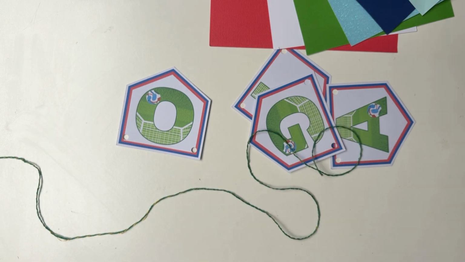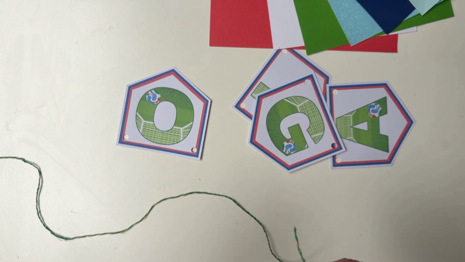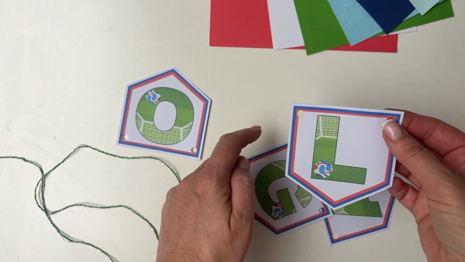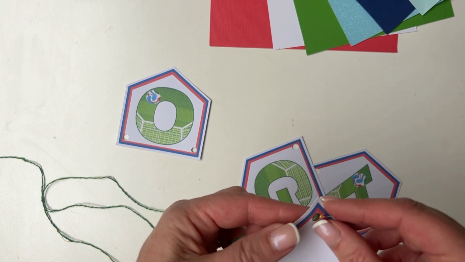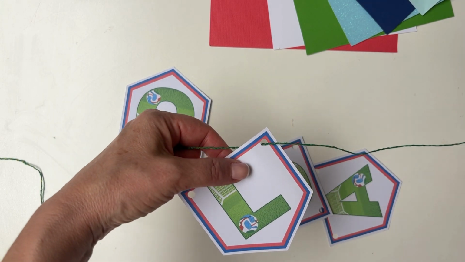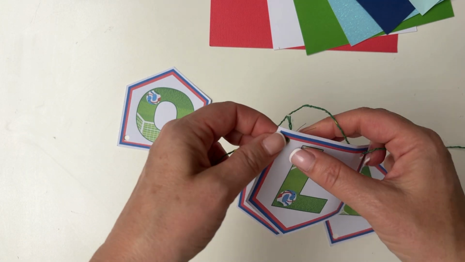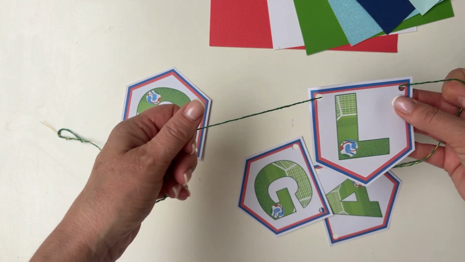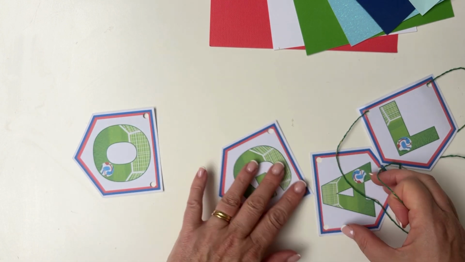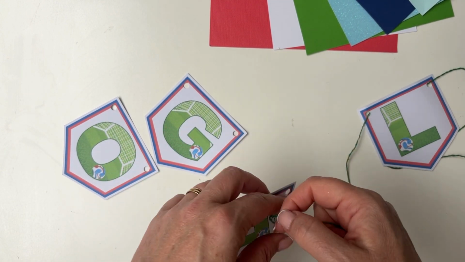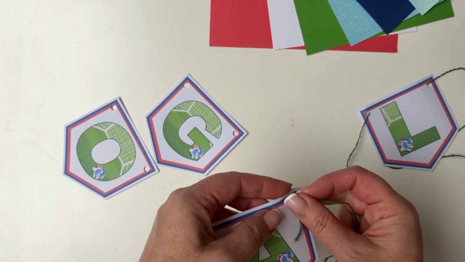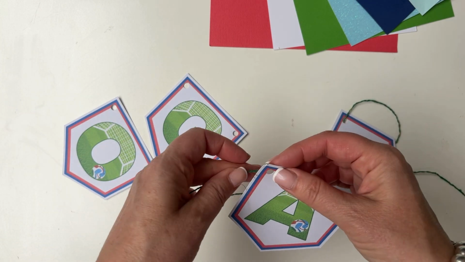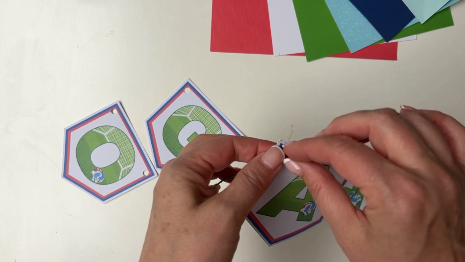And you're going to get your string as long as you need it and weave them through. Now, a bit of advice for this is start with the last one, and you're going to go through the end and then go that way. And the reason you're going to go behind the back is because then it hangs a lot neater. So then we're going to go through this end and out.